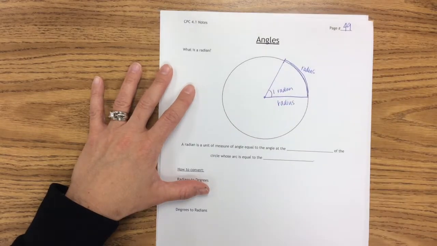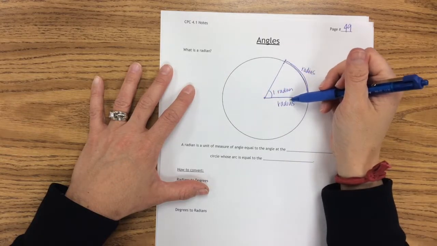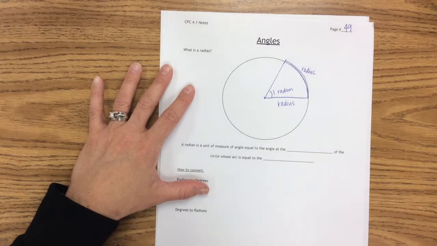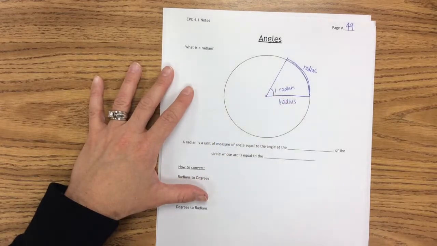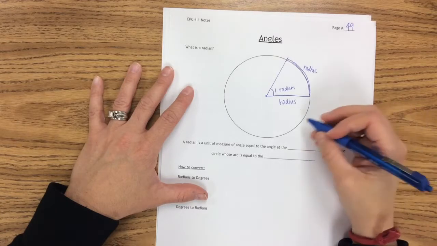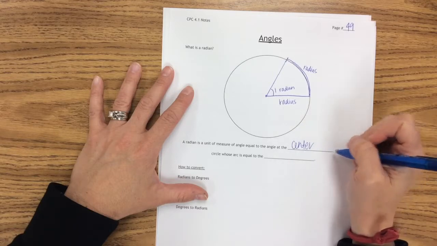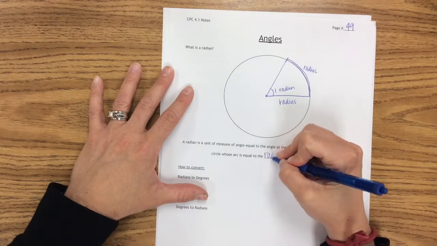If you can see, it's approximately 60 degrees, so approximately 6 radians fit in a circle. But that is how a radian is defined. A radian is a unit of measure of angle equal to the angle at the center of the circle whose arc is equal to the radius.